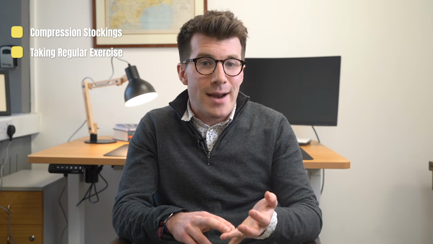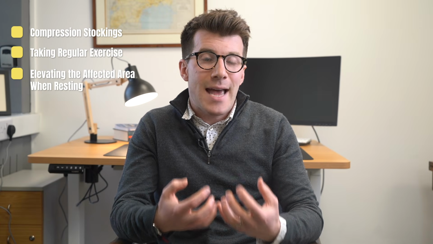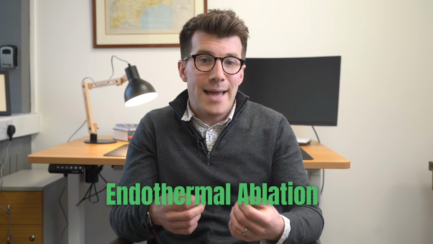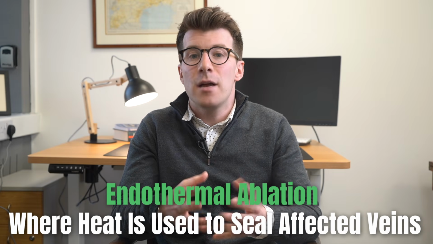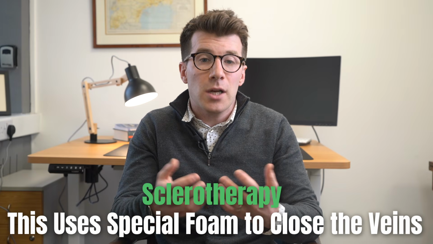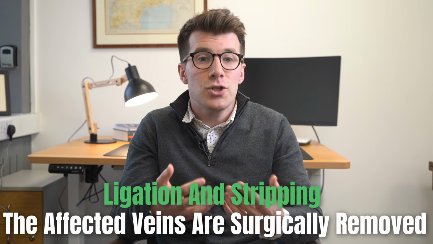Now, in terms of treating varicose veins, well, if treatment is necessary, your doctor may first recommend using compression stockings, taking regular exercise and elevating the affected area when resting. If your varicose veins are still causing you pain and discomfort, even after doing these things, or they cause complications, they can be treated in several ways. Now, one option is something called endothermal ablation. This is where heat is used to seal affected veins. Another option is sclerotherapy. This uses special foam to close the veins. And thirdly, something called ligation and stripping. The affected veins are surgically removed.